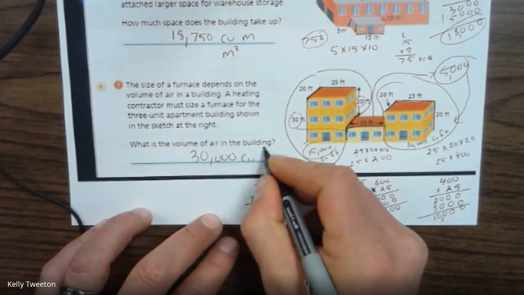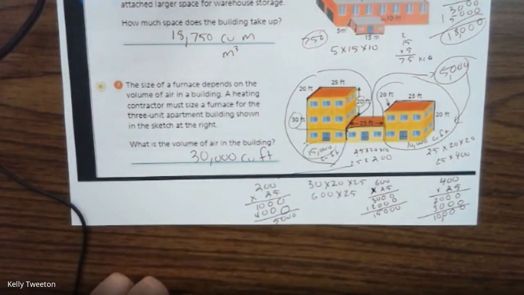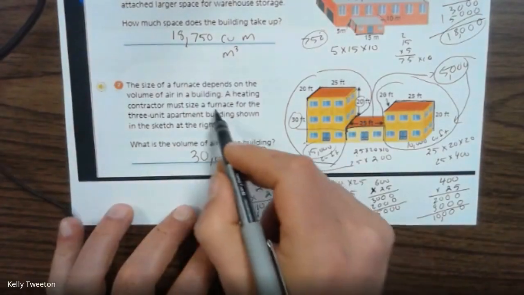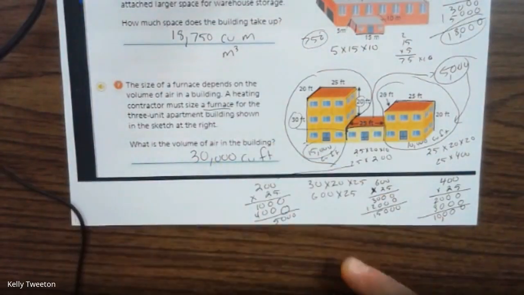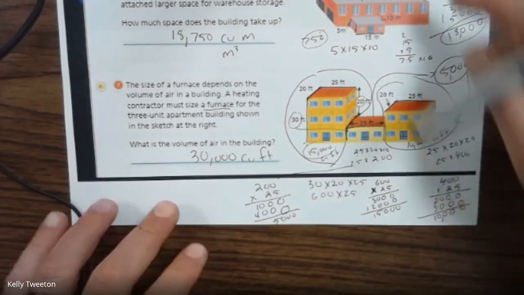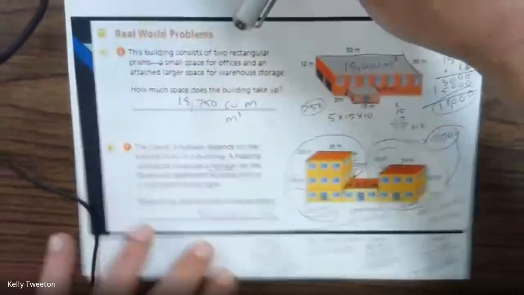30,000 cubic feet. Now we're doing that because they want to know for a furnace, which is very important when you're going to be putting a furnace in, how many cubic feet of space. Because then when you're moving air through a furnace, it is a three-dimensional shape. Excellent job with that one.